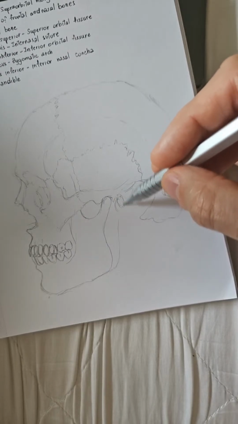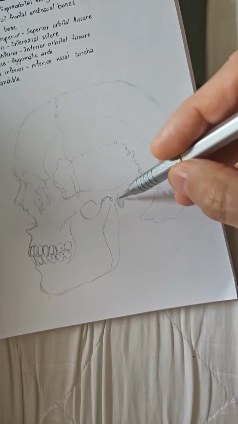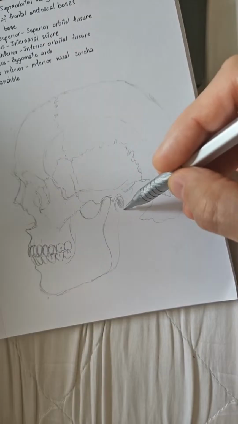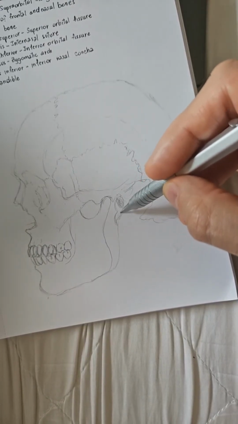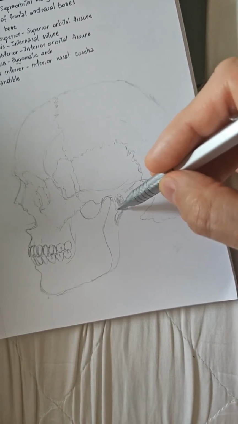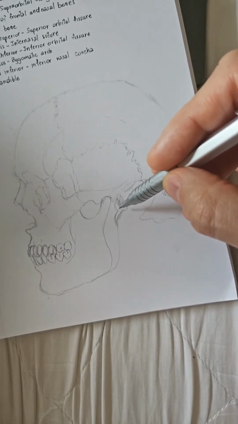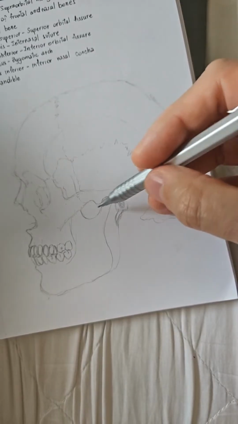And this one is the meatus acusticus externus. This bone process here is the styloid process, styloideus process, or styloid process.